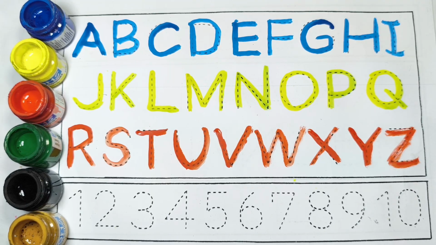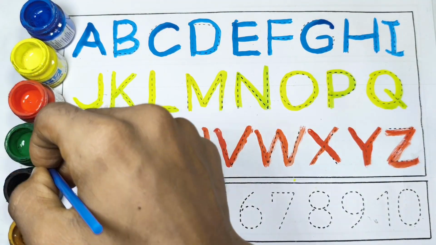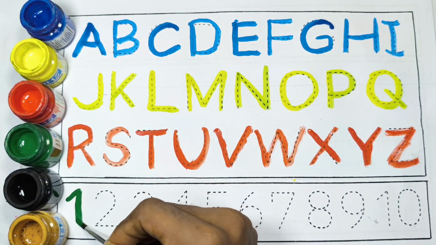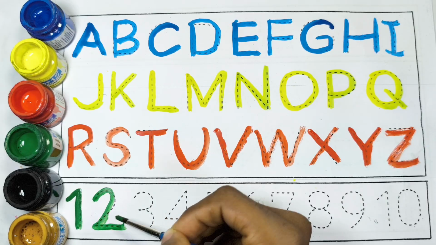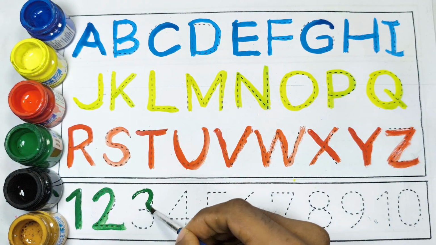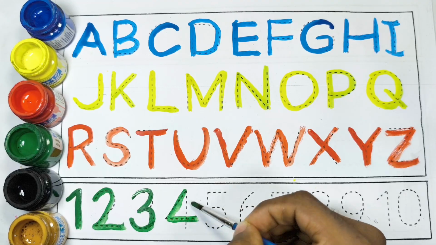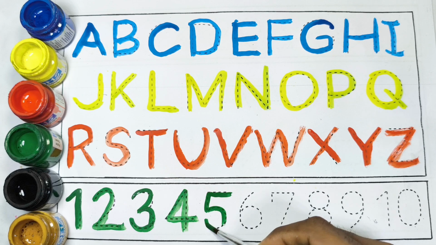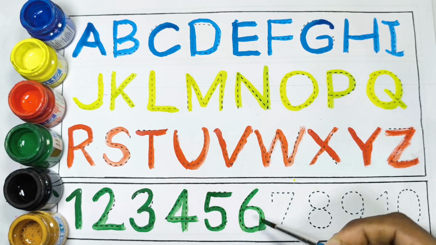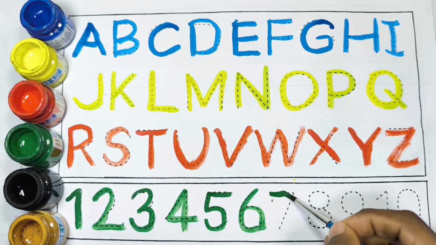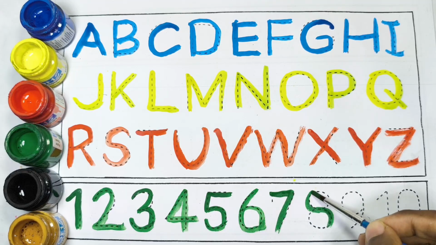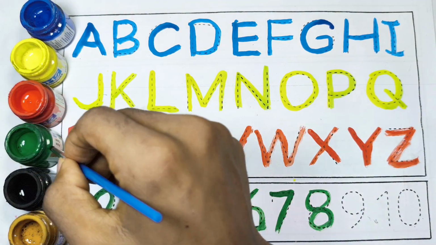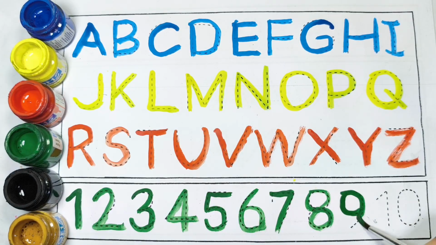Kids, now you draw numbers. And first you draw 1. 1, 2, 3, 4, 5, 6, 7, 8, 9, and lastly draw 10.